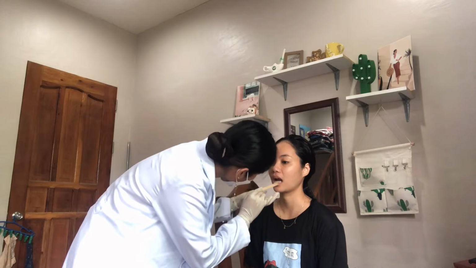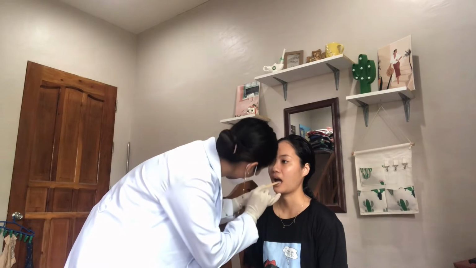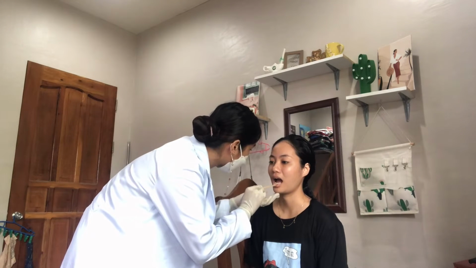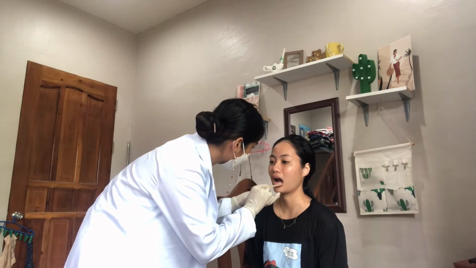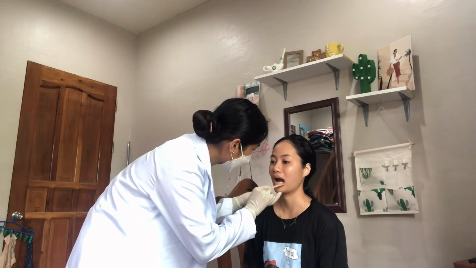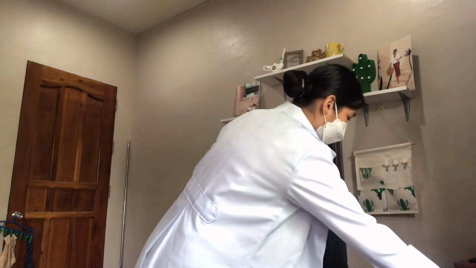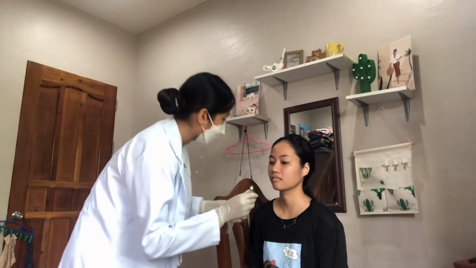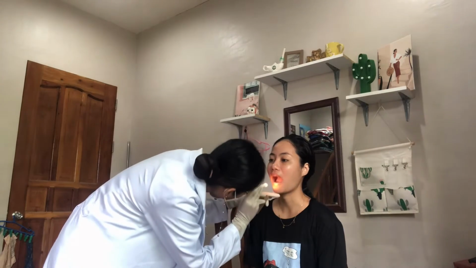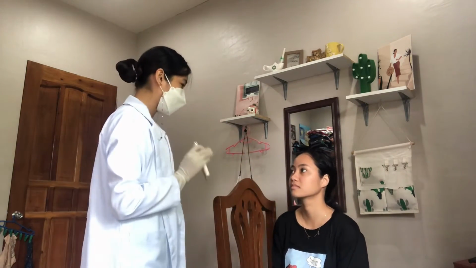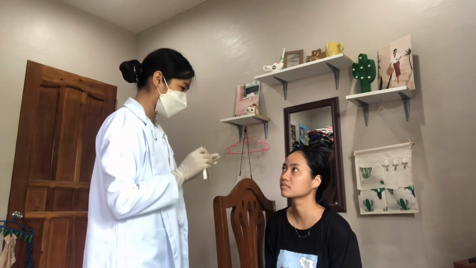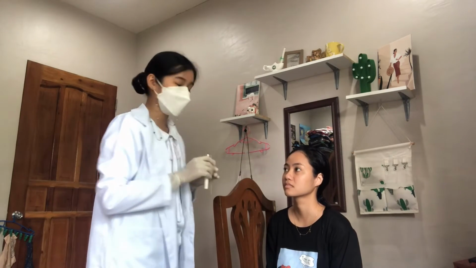So for your buccal mucosa, it is pinkish in color. Then your gums are a pinkish color. Your teeth have white enamel, shiny. And for your oropharynx and tonsils, so can you open your mouth, ma'am, please? Okay, so there are pinkish and smooth walls for the oropharynx and tonsils.